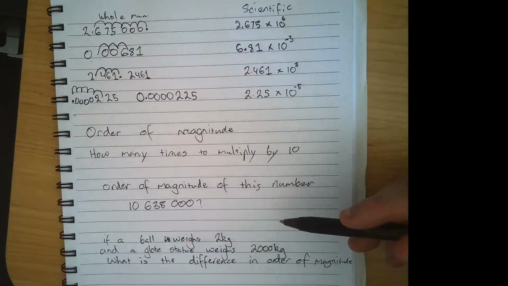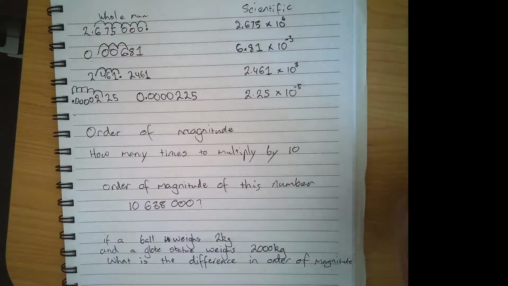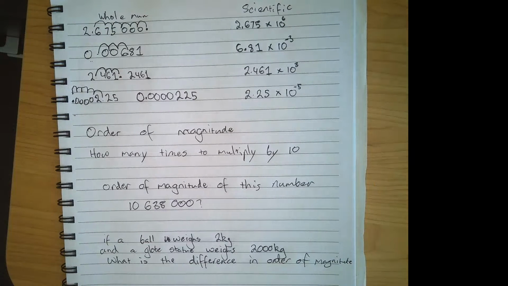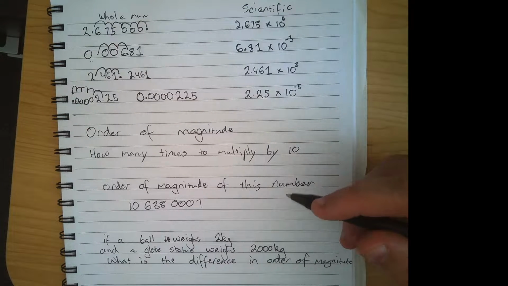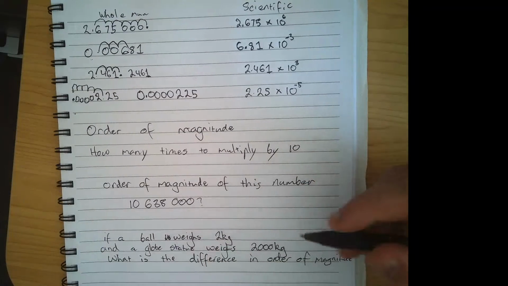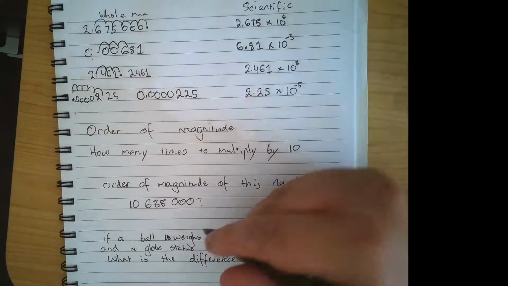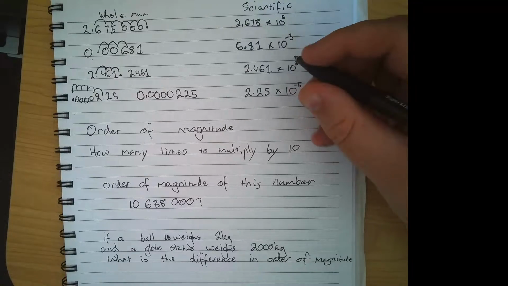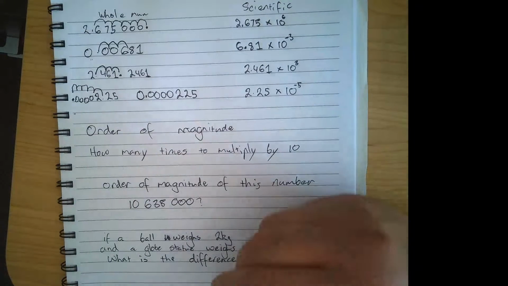The last thing we look at is order of magnitude, which is essentially how many times you would need to multiply by 10 to make it the number that it is. So let's pretend I want to find the order of magnitude of a single number. All that's asking me is, if this was written in scientific notation, what would the power be? That's all it's asking.